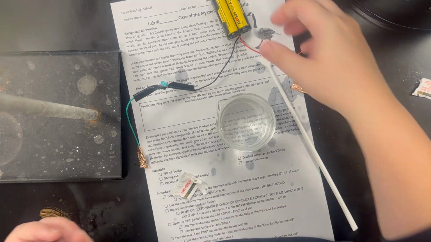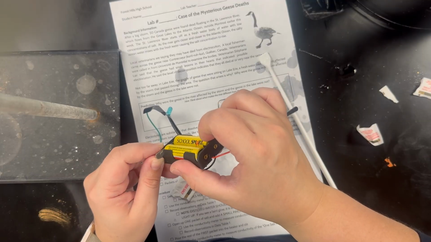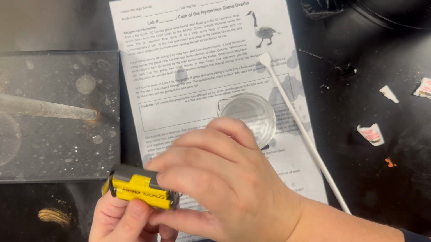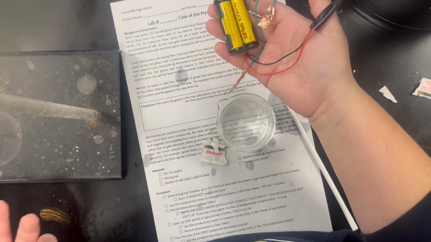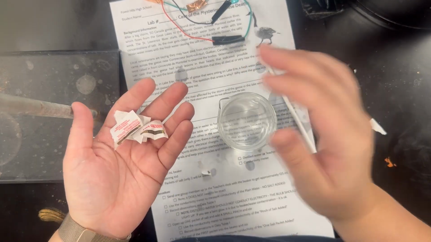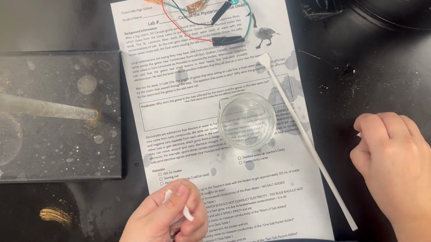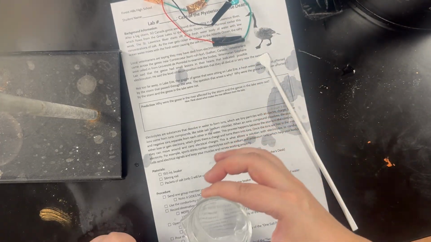Now at this point, you're going to clean up. So cleanup involves turning this off. So popping that back out. And again, don't worry, you're not going to electrocute yourself with this, even if you're putting it in water. All of your little salt packets, they get thrown out into the garbage. Your beaker with salt water, dump that down the drain, give it a quick rinse, and you're good to go.